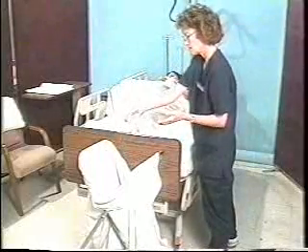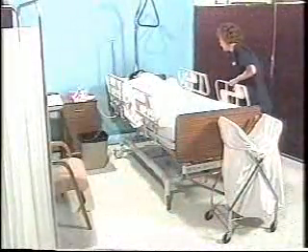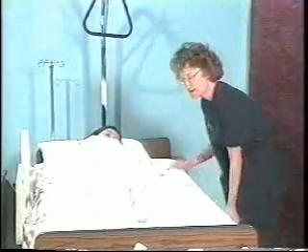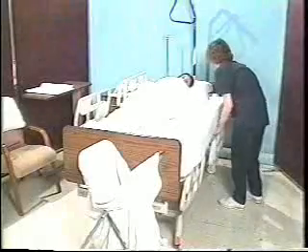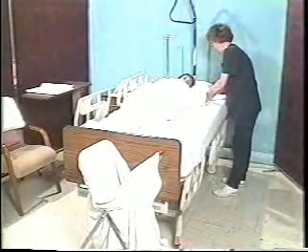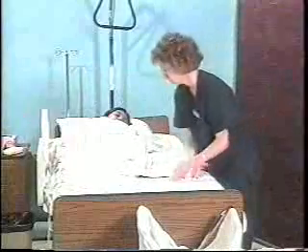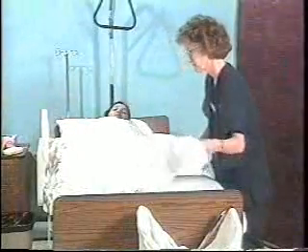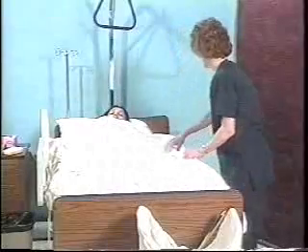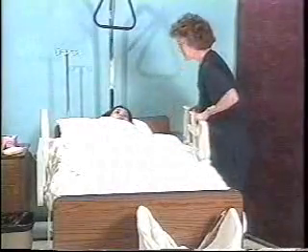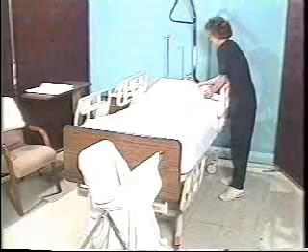Then she discards the soiled gloves and washes her hands after raising the side rail. Next, she puts down the side rail. The mattress pad is then smoothed and the fitted or contour sheet is tucked under the top and bottom corners of the mattress, making sure there are no wrinkles. The incontinence pad is smoothed over the contour sheet. The caregiver has the patient move to the center of the bed. Now she's ready to put on the clean top linens.